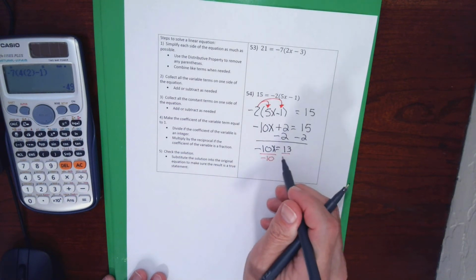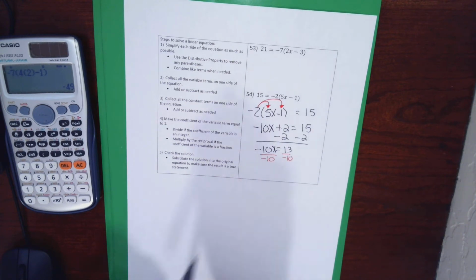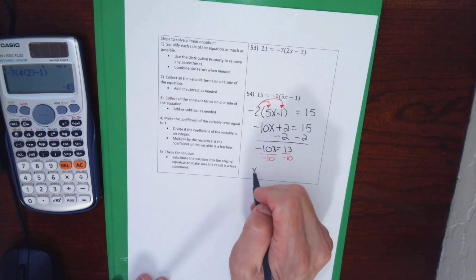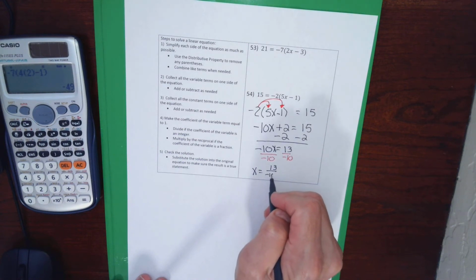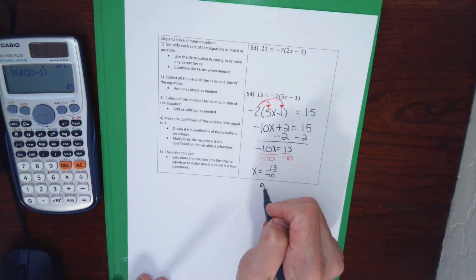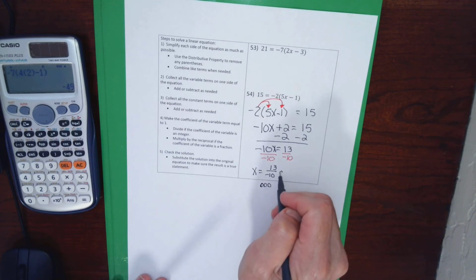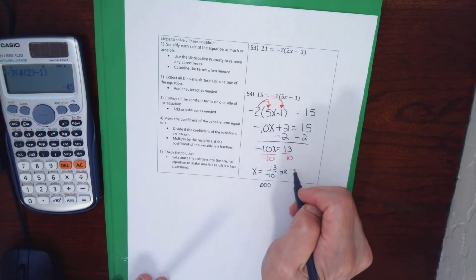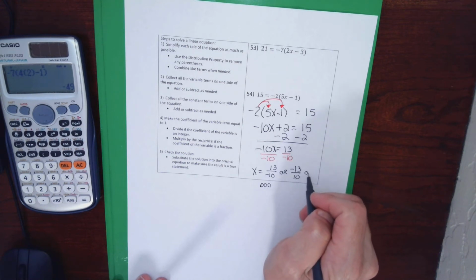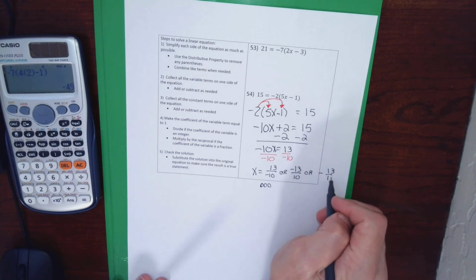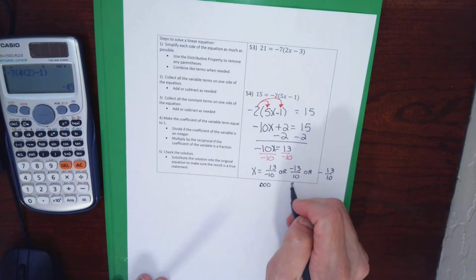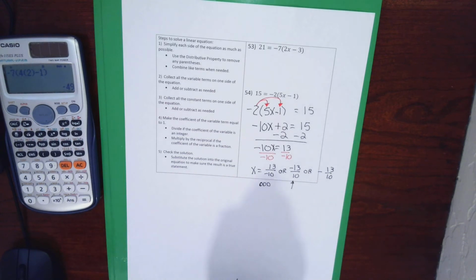It is acceptable to have a negative in the denominator of my answer, but it looks odd. For an answer, this would be odd, but correct. This is probably what I would generally write, and this I might write as well. Any one of these is okay. This one's easiest for me for checking purposes. It just is. So I'm going to check.